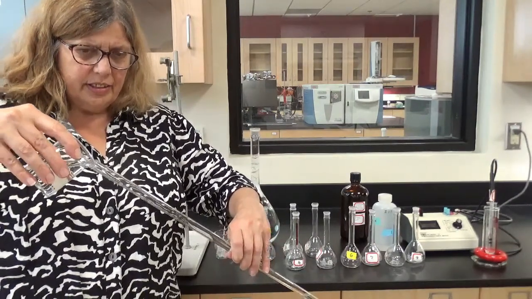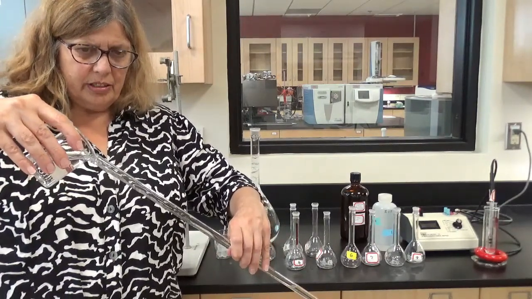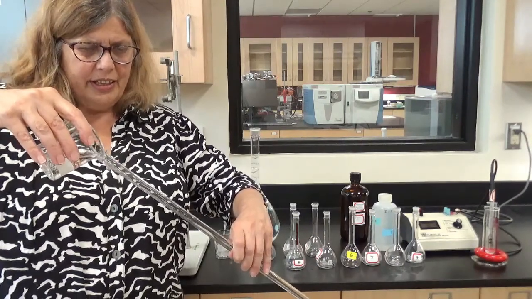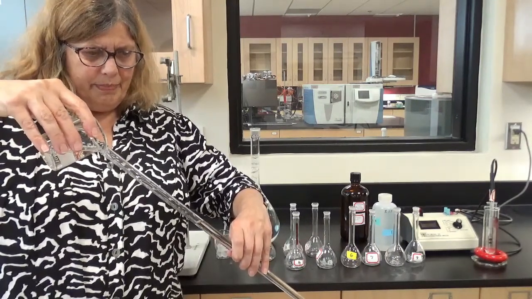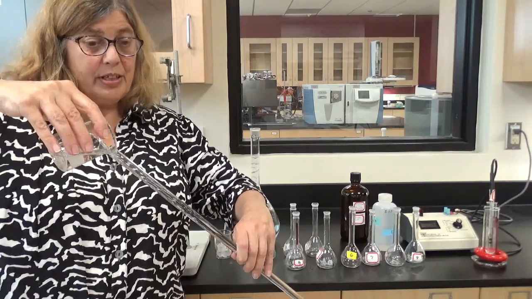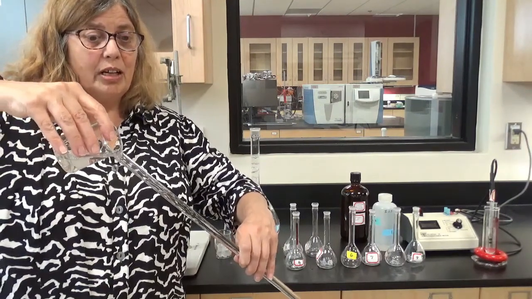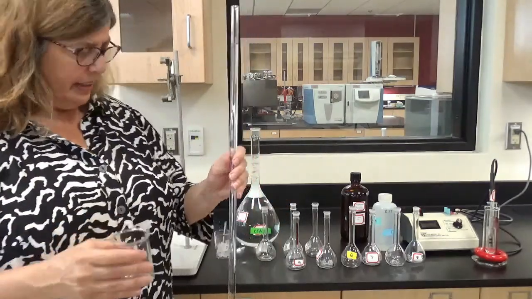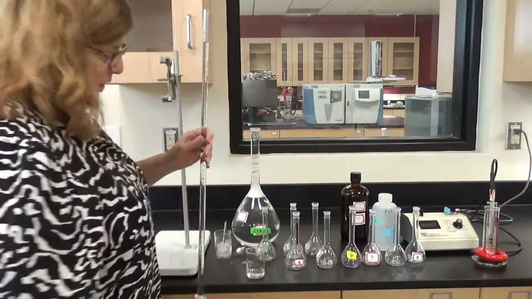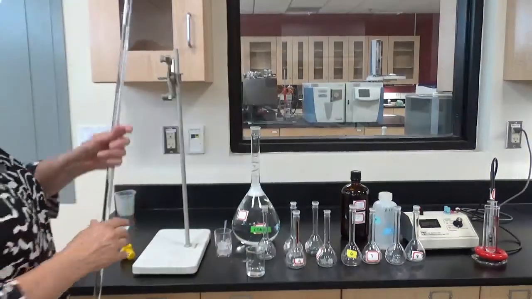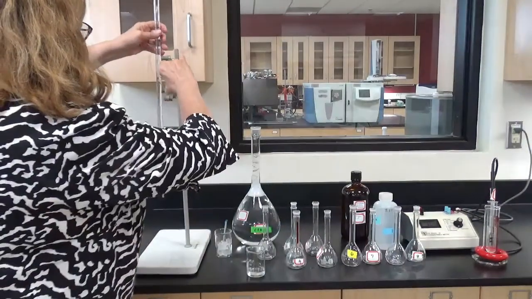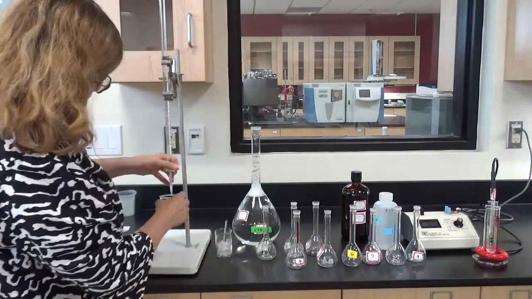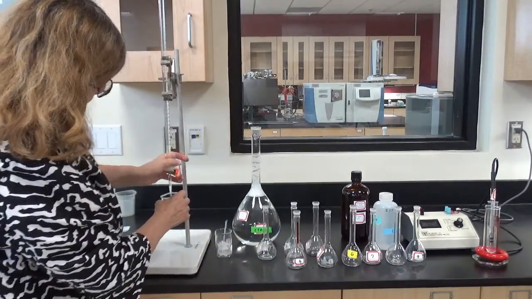This is basically a soap molecule, or similar detergent molecule, and I don't want a whole lot of bubbles in here, because then I won't be able to read my burette very well. So notice I really didn't get any bubbling when I poured it nicely down the side of the burette. Okay, so I'm going to put the burette over here. All right, and I'm just going to get rid of the bubbles in the tip.